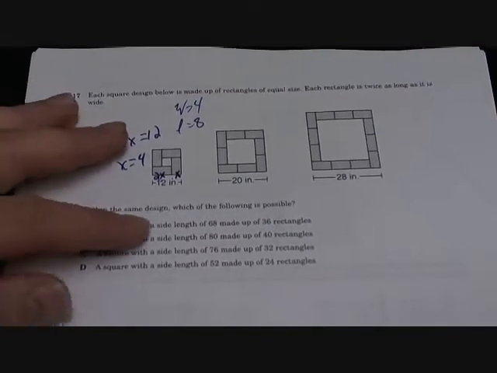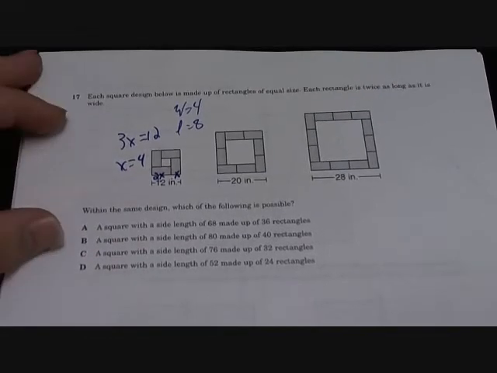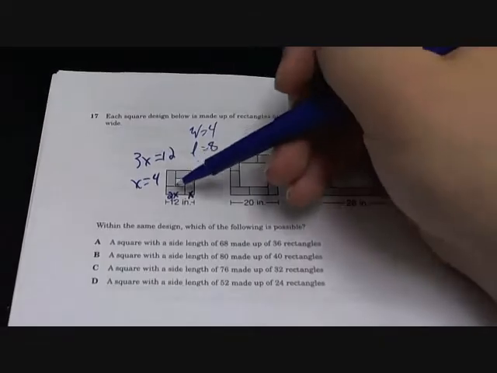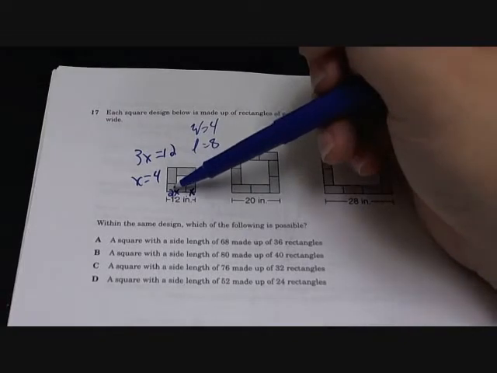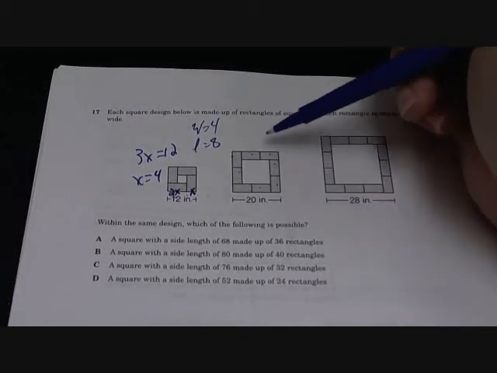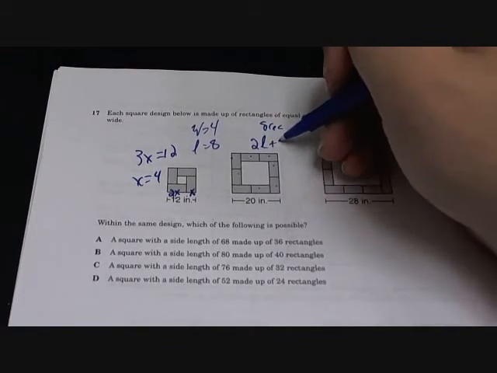Okay. Now we want to know which one of these is possible. A square side length of 68 made up of 36 rectangles, length of 80 with 40, 76 with 32, or 52 with 24. So the only way to really do this is to figure them out, each one. So first we got to figure out a pattern for the rectangles. So the first one, there's 1, 2, 3, 4. There's 4 rectangles, and each side has a length and a width. There's 1, 2, 3, 4, 5, 6, 7, 8. There's 8 rectangles here, and there's 2 lengths and 1 width.